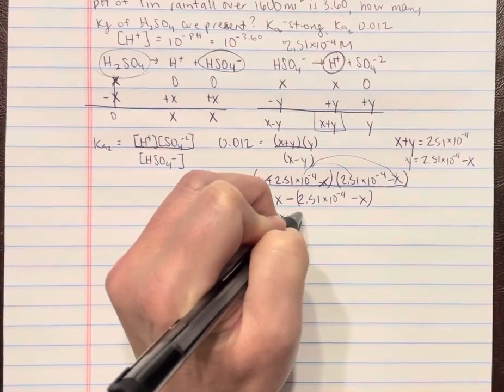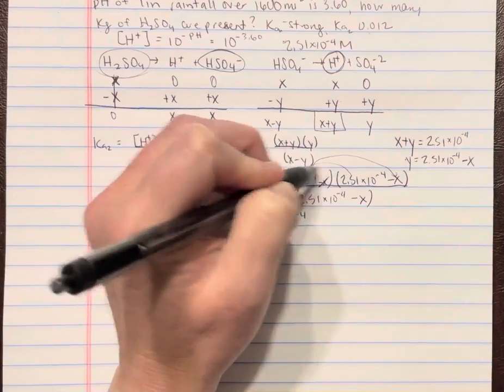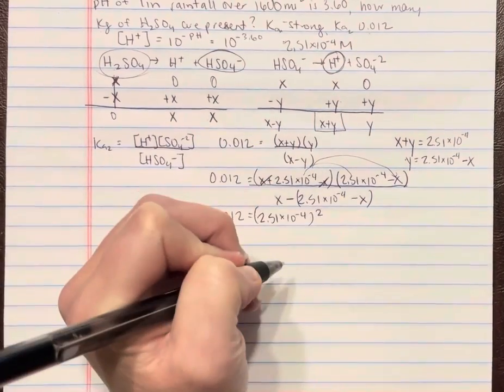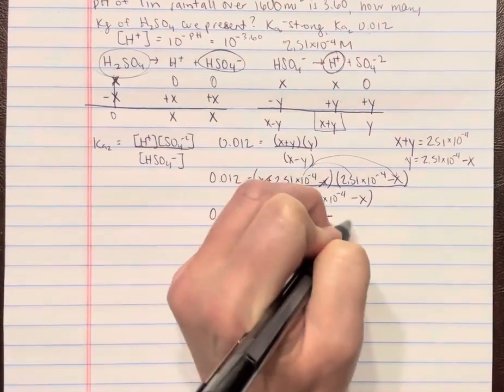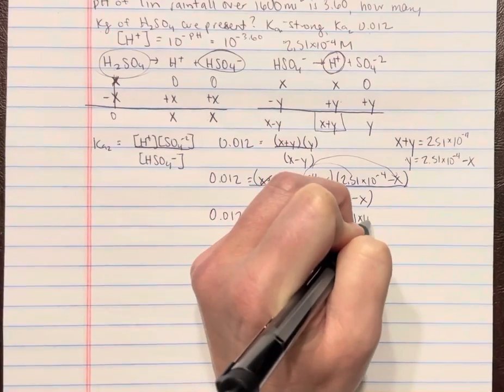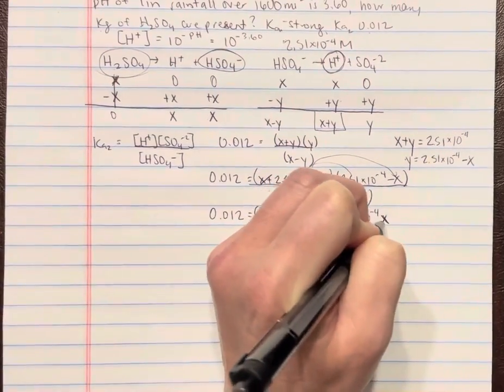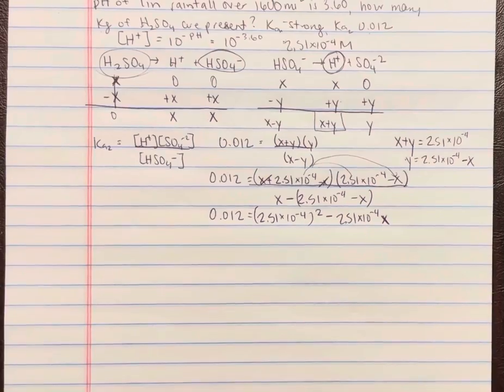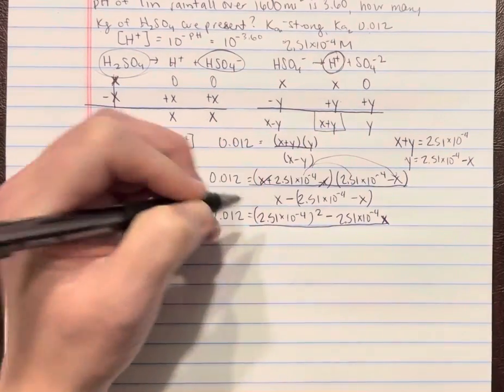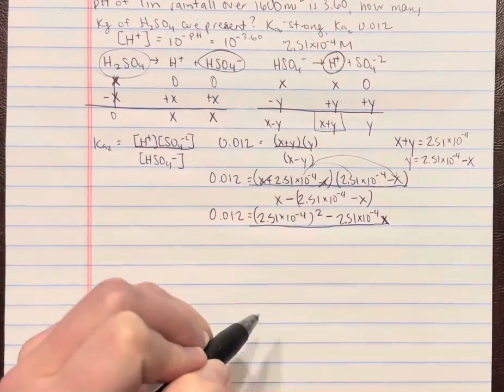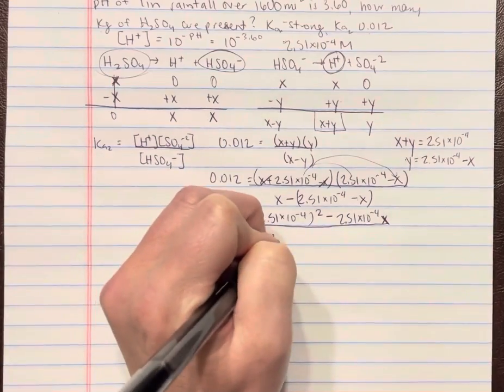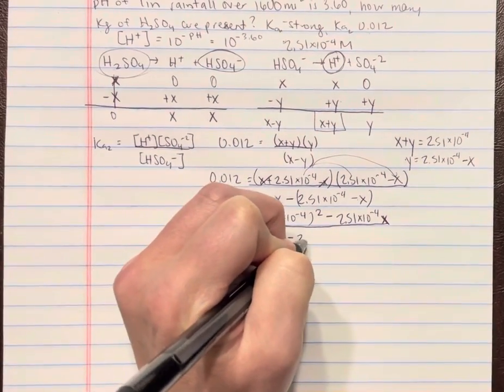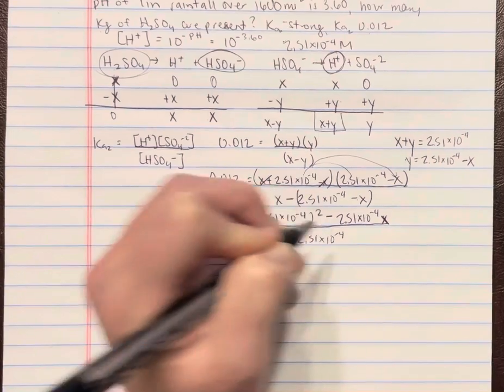Hopefully you don't mind if I do this and say this times this, I'm just going to say that quantity squared, minus 2.51 times 10 to the minus 4 times X. And let's divide that by X minus negative X. That's going to be 2X minus 2.51 times 10 to the minus 4.